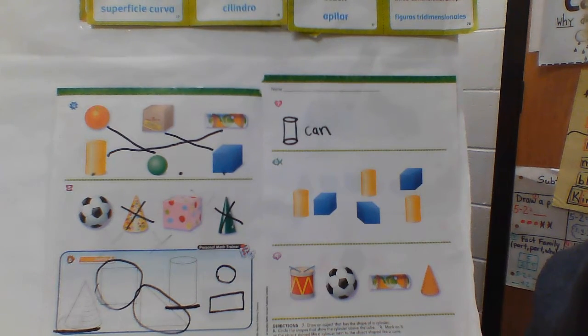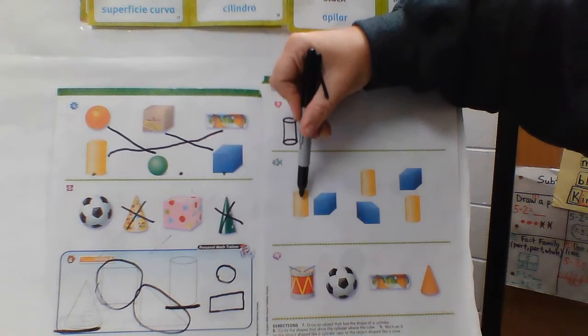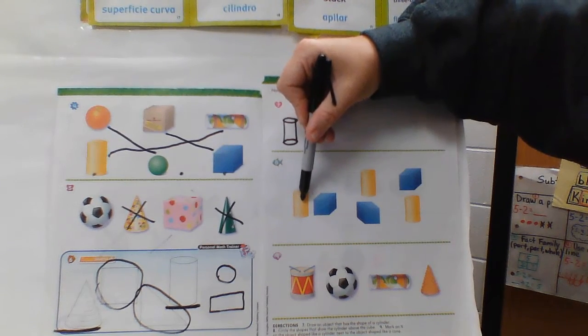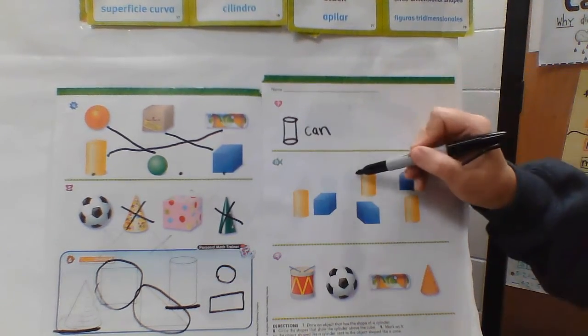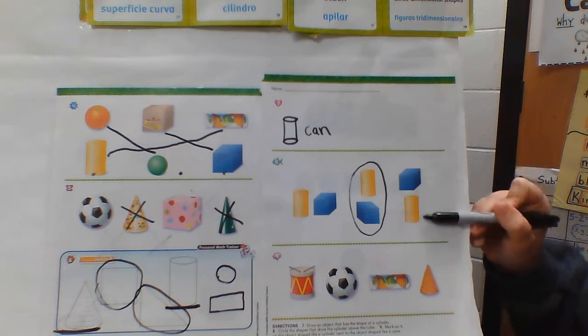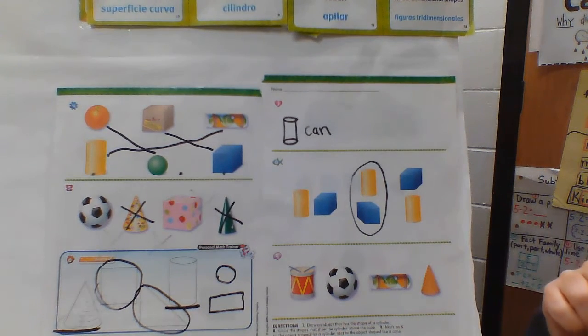Okay, number 8. Circle the shapes that show the cylinder above the cube. So it says circle the shapes that show the cylinder above the cube. So if you look here, the cylinder is not above the cube. The cylinder is next to the cube. Right here, the cylinder is above the cube. It's on top of the cube. So there's the answer. And right here, that's the opposite. That's the cube above the cylinder. So that wouldn't be correct.